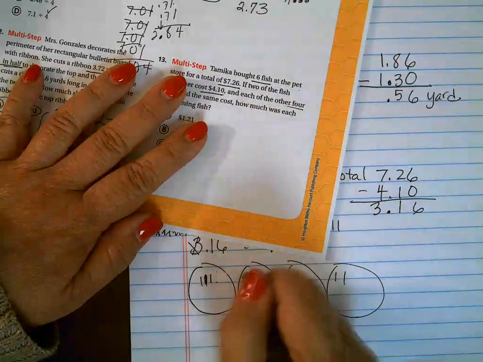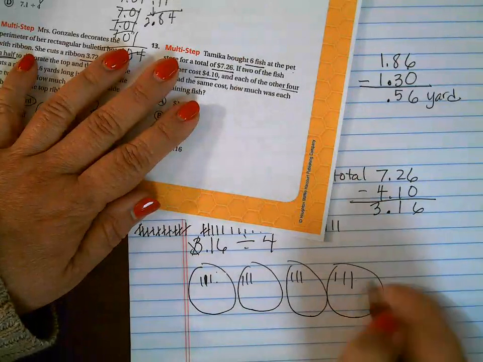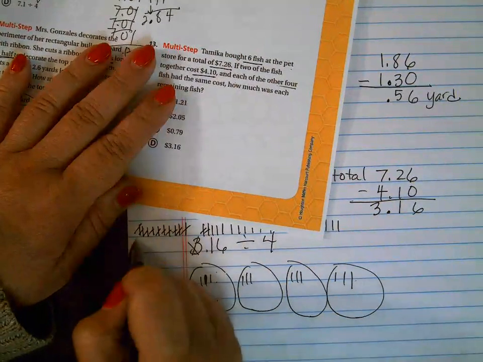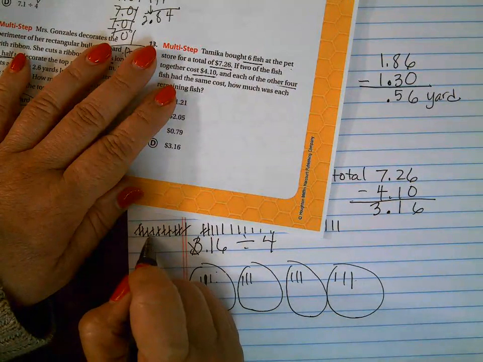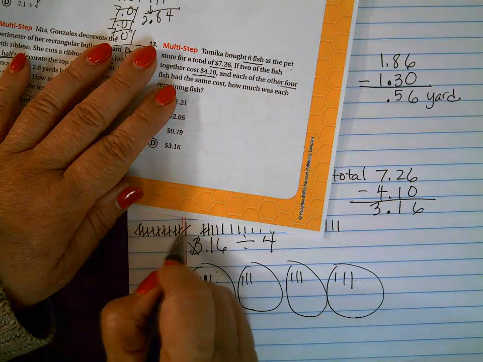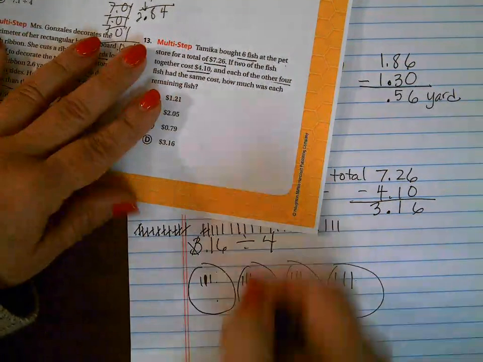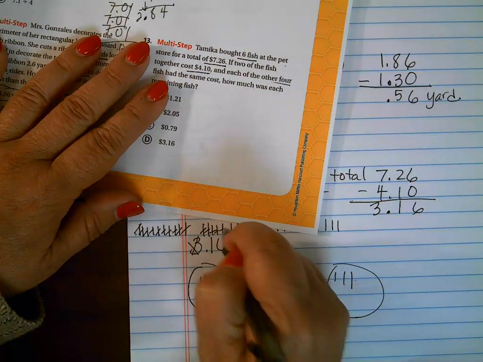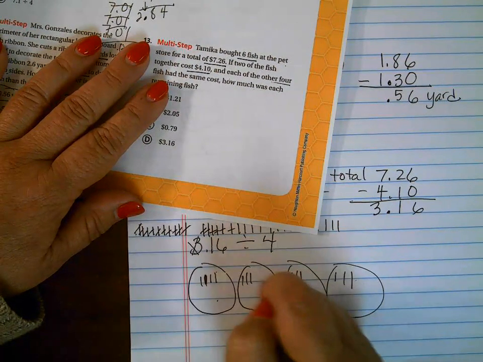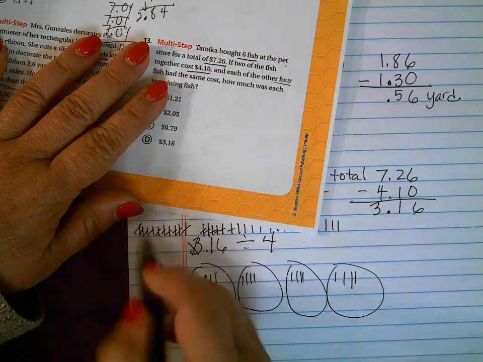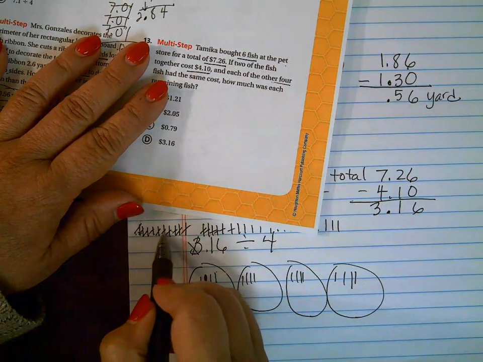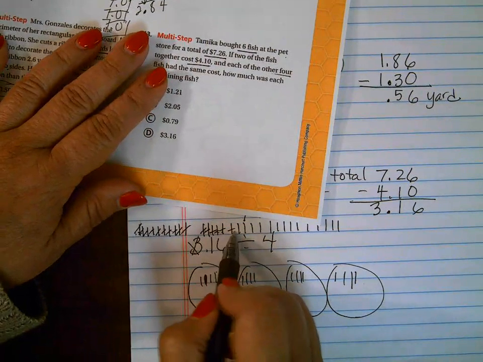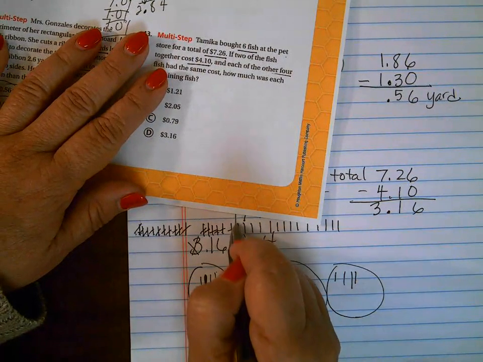So this is 1, 2, 3, 4. And then check myself. I know that 4 groups of 3 is 12. So I've used 1, 2, 3, 4, 5, 6, 7, 8, 9, 10, 11, 12. Very good. Now I'm ready to start the next group of 4s. 1, 2, 3, 4. 1, 2, 3, 4. 16. Okay, so I'm at 16.